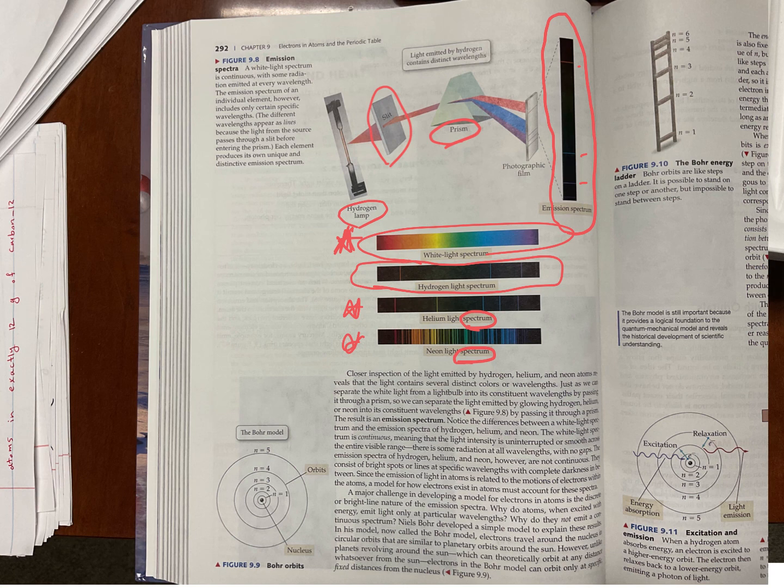For hydrogen, you have 3 of these lines. But for helium, you have 5 of these, or for neon, much more. So this is actually like fingerprints. For each element, you see a specific spectrum that distinguishes it from the other elements. Any question about what I just said or these concepts? These are really important to understand the Bohr model that I'm going to talk about in the next class.